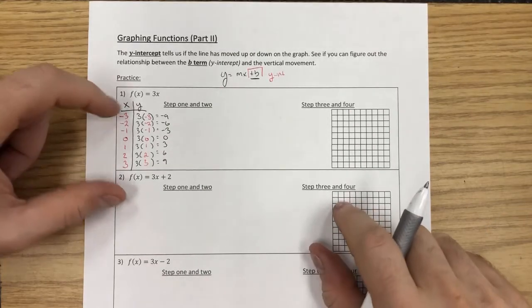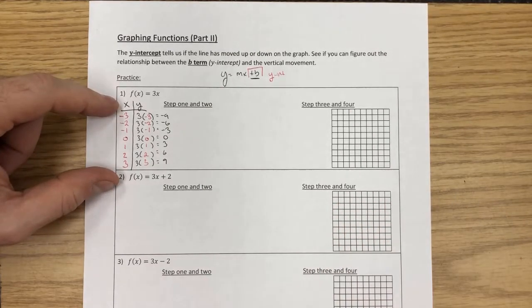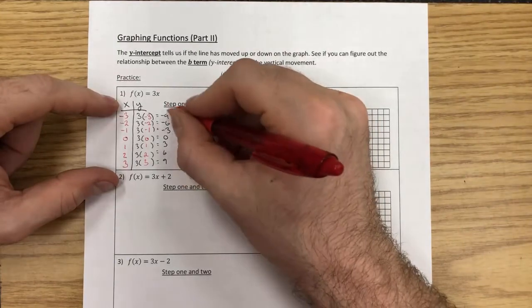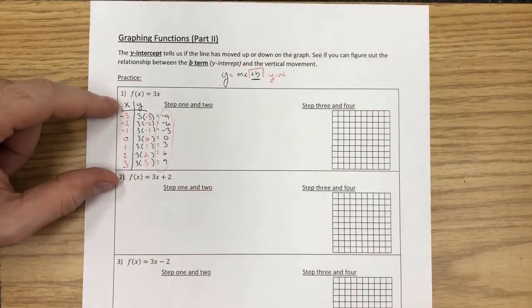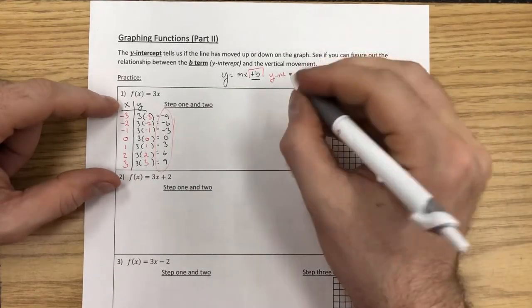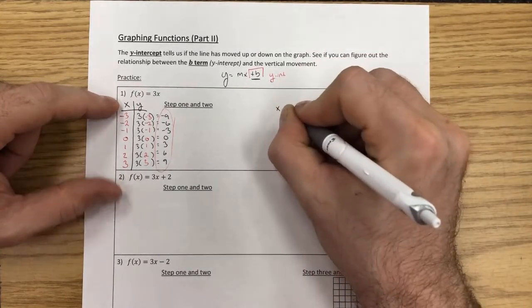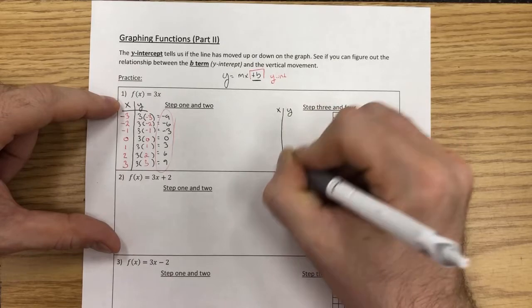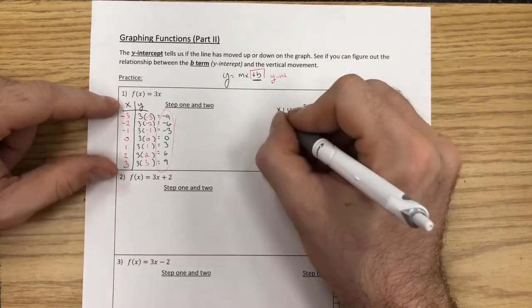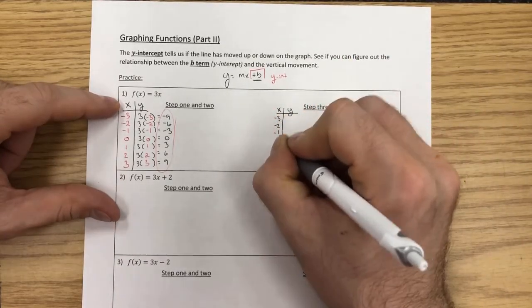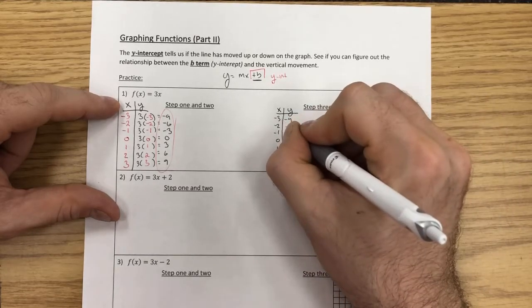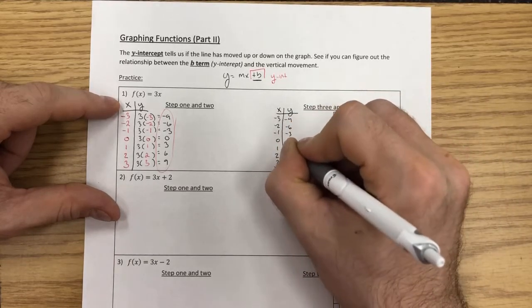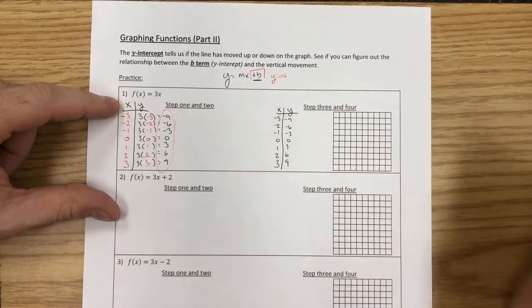So then I'm going to move this graph over, keeping my x values and keeping my final answer to clear things up so we don't get confused between what actually we're graphing. So I'm going to keep my -3, -2, -1, 0, 1, 2, 3, and -9, -6, -3, 0, 3, 6, 9.